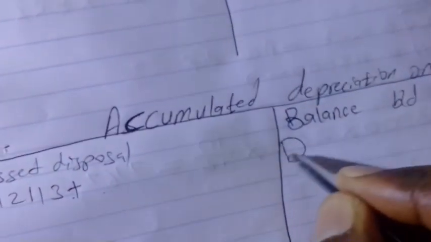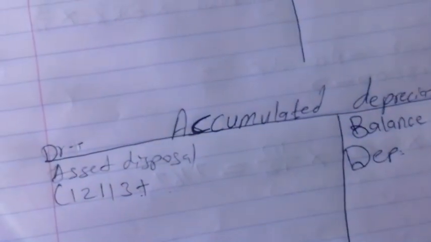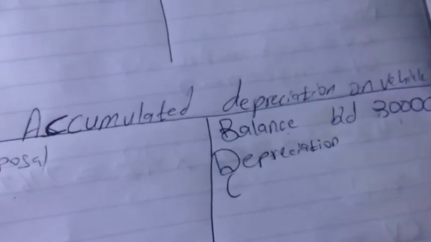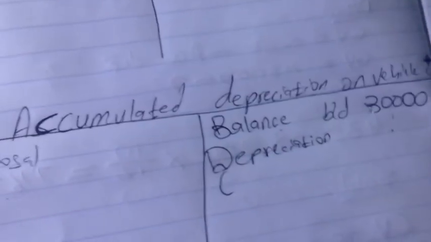inside your accumulated depreciation ledger account as depreciation for the year. You'll take this amount to your income statement. The total amount which you will have here will be inside your income statement if you are required to calculate the income statement.